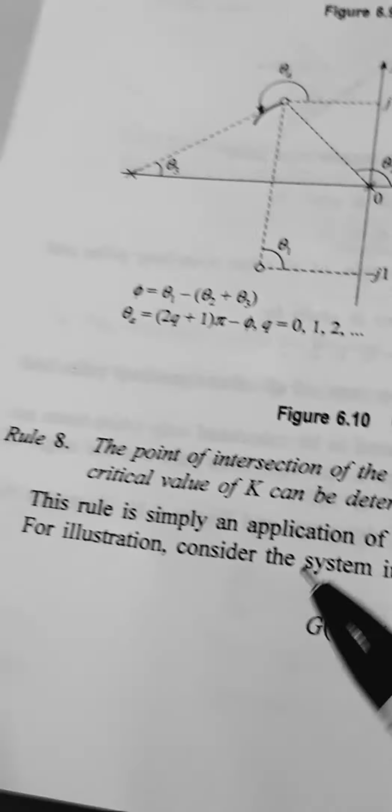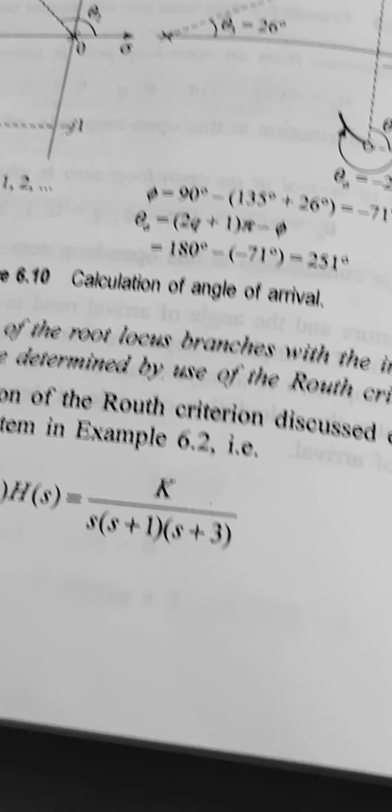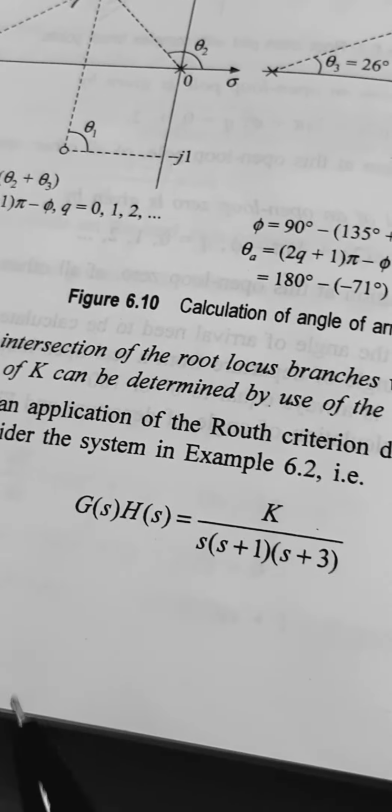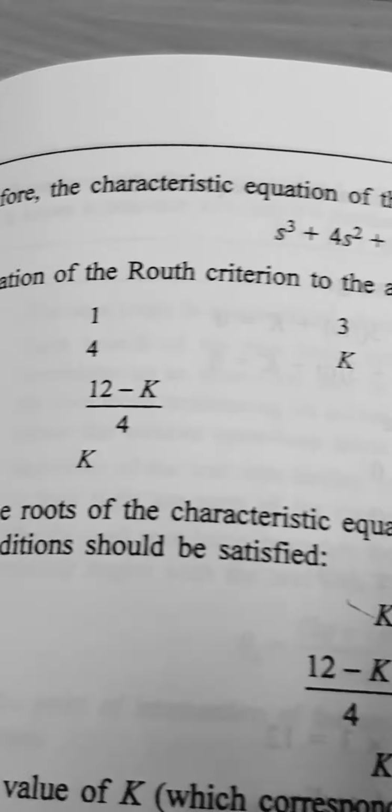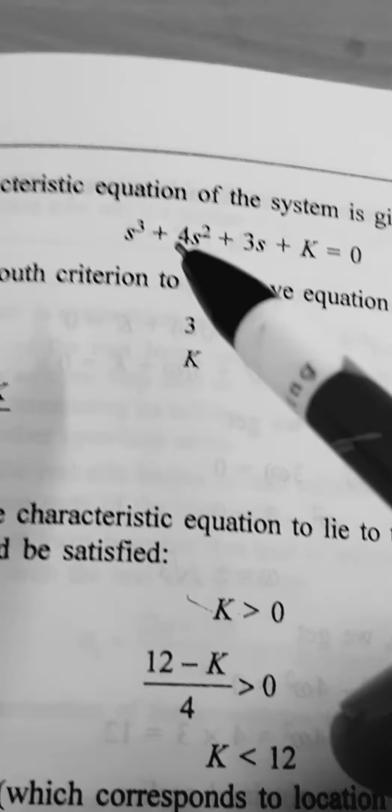You can see that there are 3 poles, no zeros. s is equal to 0, s is equal to minus 1 and s is equal to minus 3 are the pole locations, and the characteristic equation is 1 plus G(s) H(s). When you multiply all these terms, you will get the characteristic equation as s cubed plus 4s squared plus 3s plus k is equal to 0.